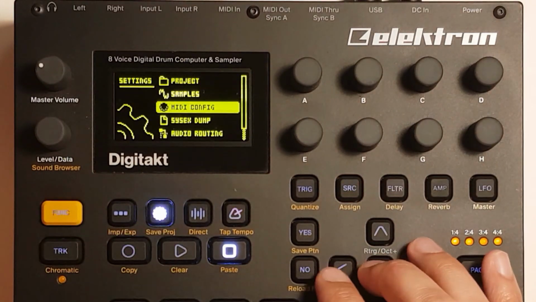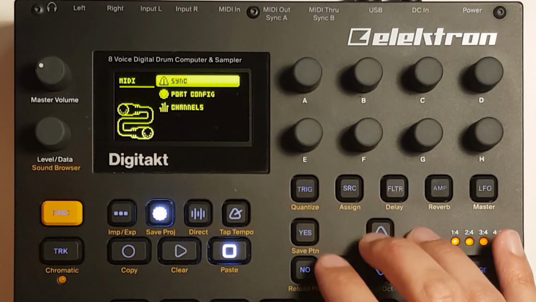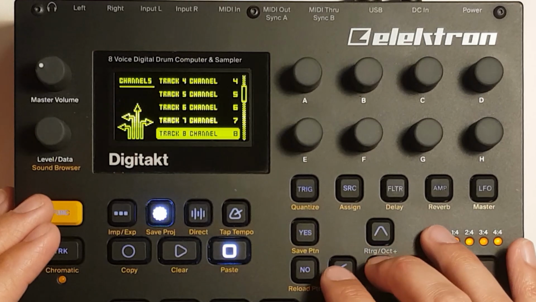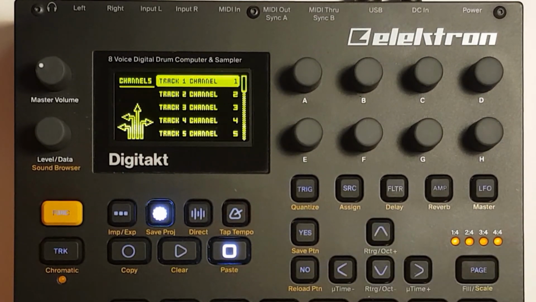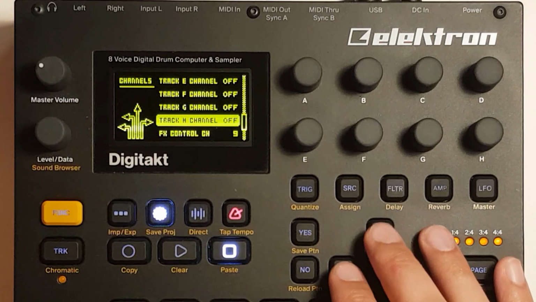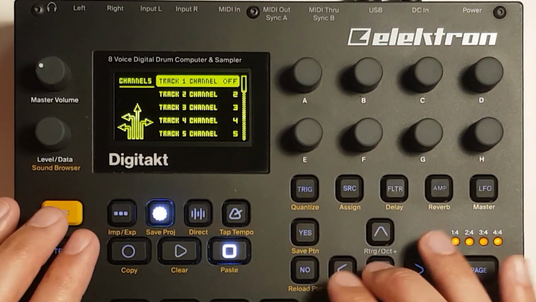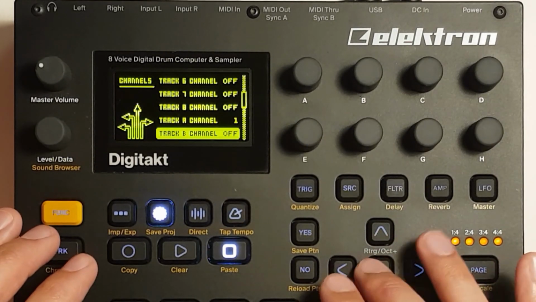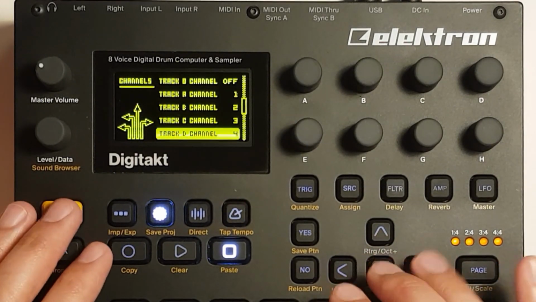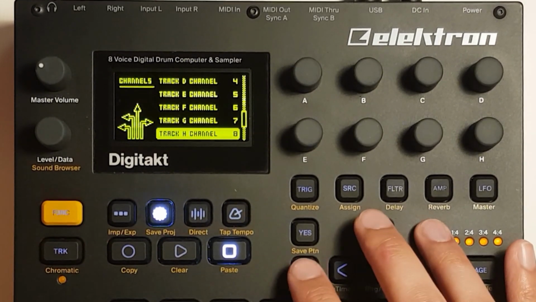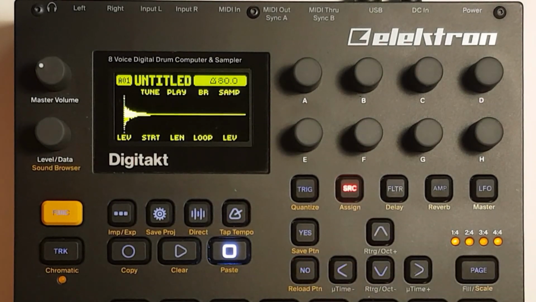And the other thing we have to fix is in MIDI config, go to channels, and then disable the MIDI for tracks 1 to 8, these tracks, and enable them for these tracks, which are tracks A to H. So turn these off, and then turn these on. And I think we're ready to go.